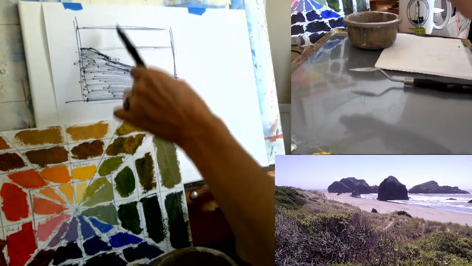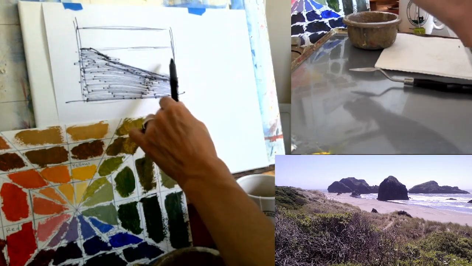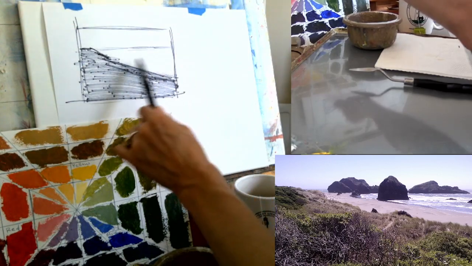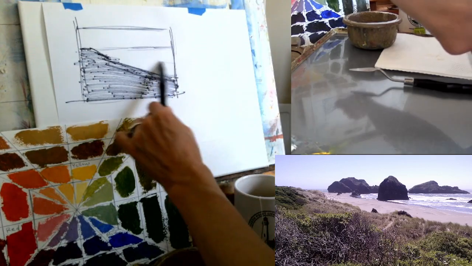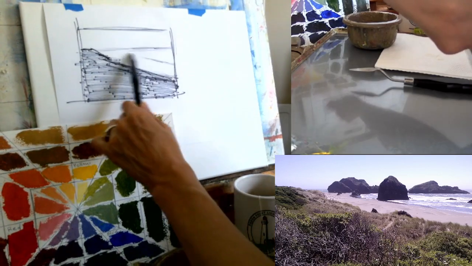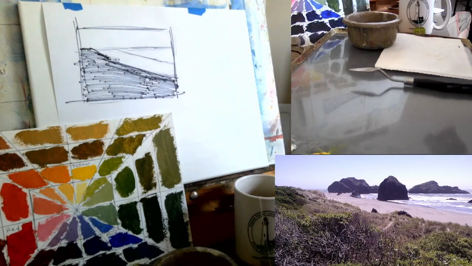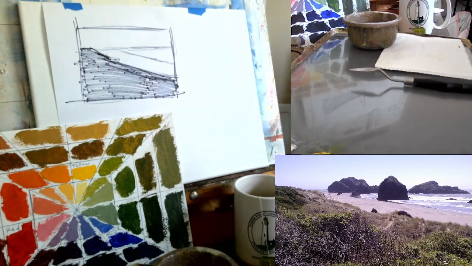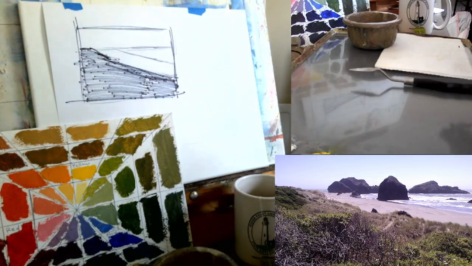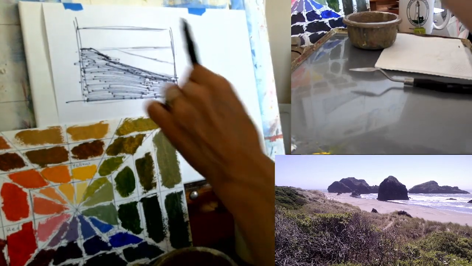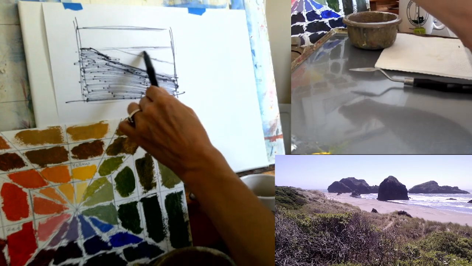I leave a smaller area for the sky, and here's an area for where the sand is along the beach. It actually will curve around here a bit, but I will ignore that for right now.